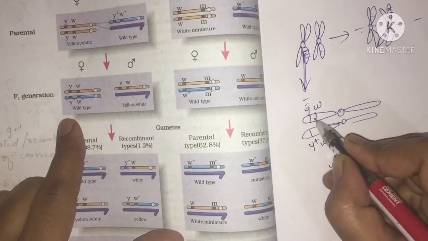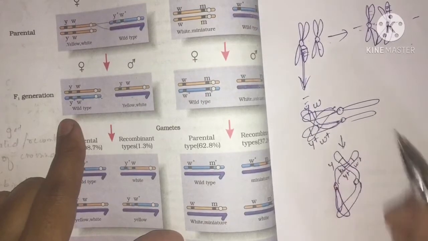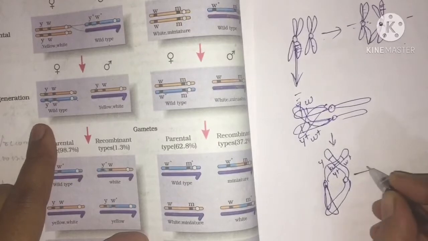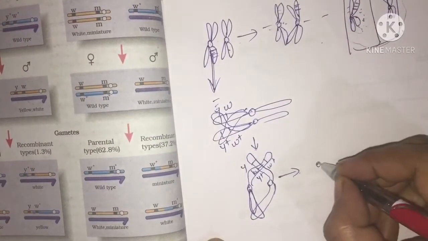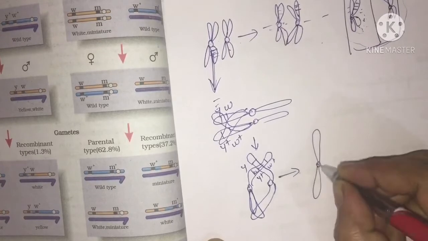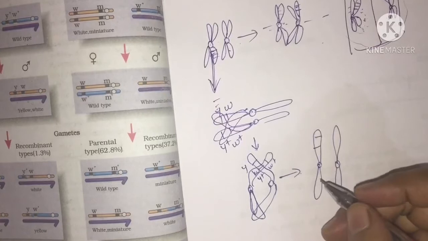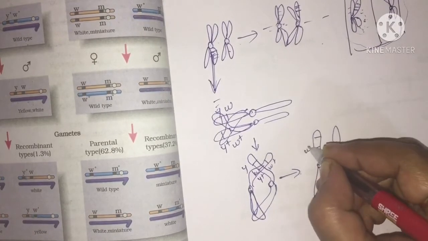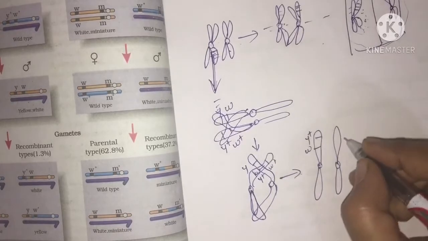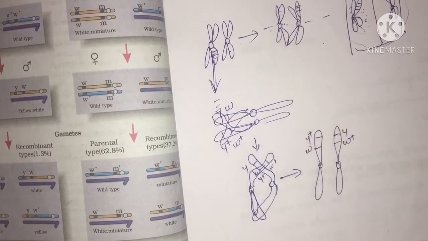These two are getting exchanged, something like this. When they exchange, then what happens? When the chromosomes separate, one will be having W and Y plus, another one will be having Y and W plus.